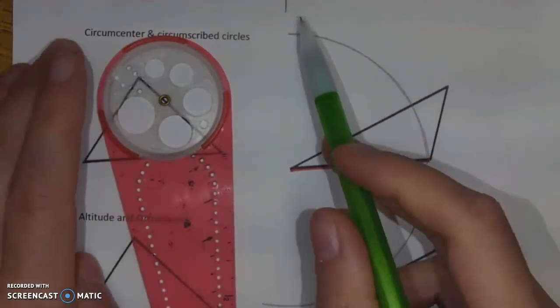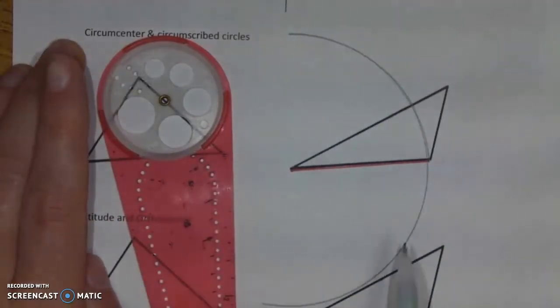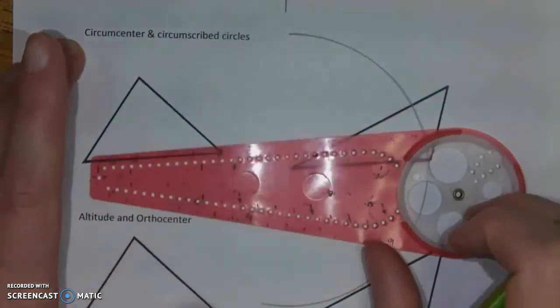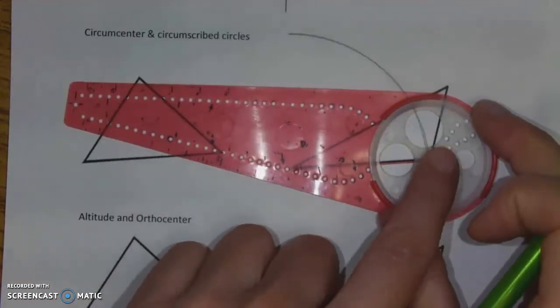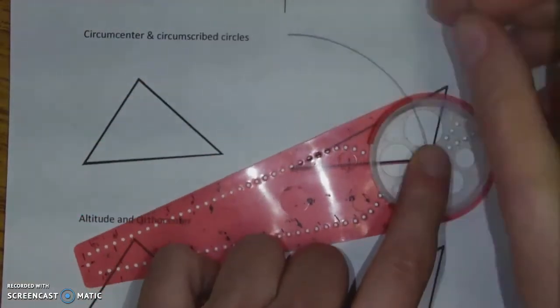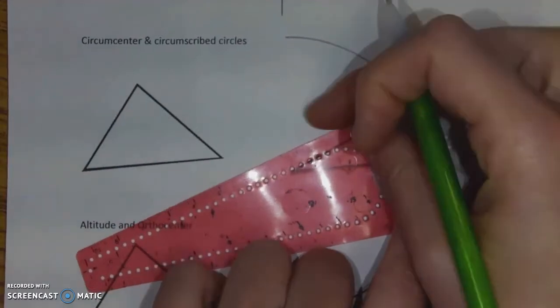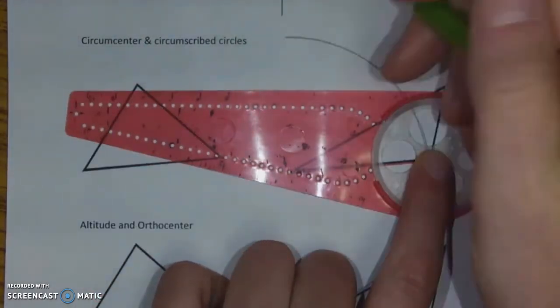So once I have this half circle, I don't need to go all the way around. I just need about half of it covered, and you want the half in the direction towards that other vertice. I can go ahead and reverse the process. So what I'm going to do is put my center on the other vertice, and I'm going to select the other end point so that I can form another semicircle here around the other side.